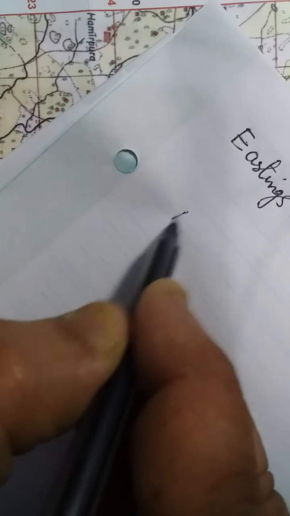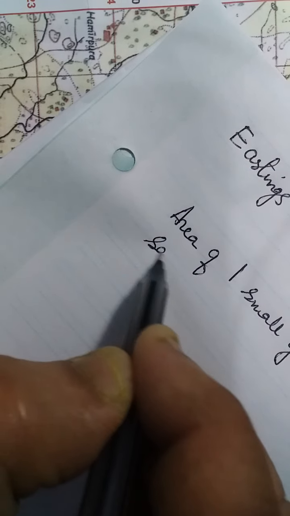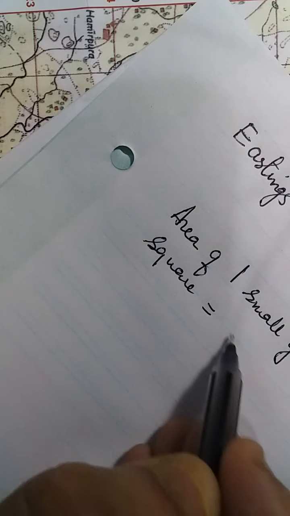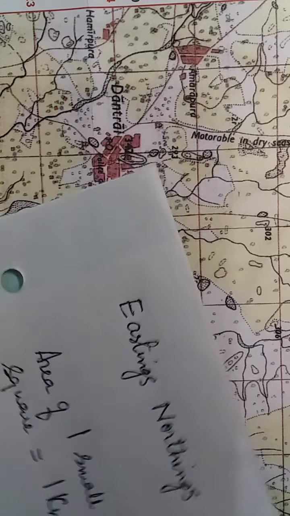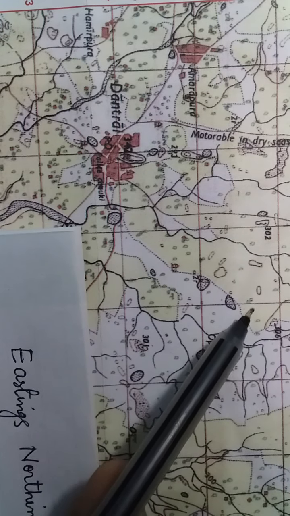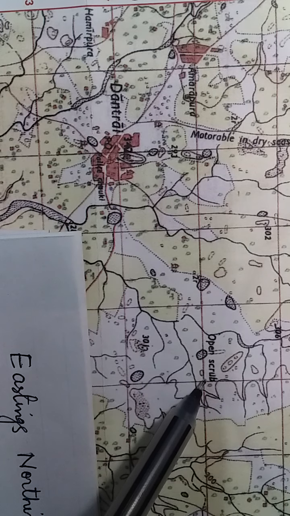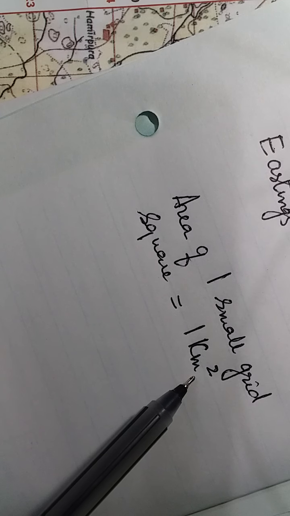Now what I'll do here is, we know that the area of one small grid square is 1 kilometer square, because if you refer to any grid square, this is 1 kilometer and this is 1 kilometer. So the total area will be 1 square kilometer.